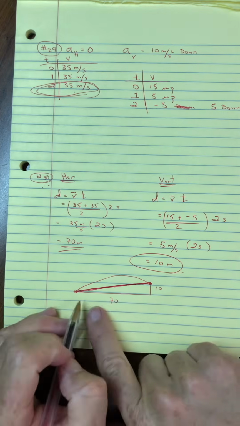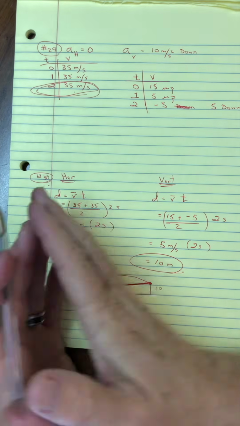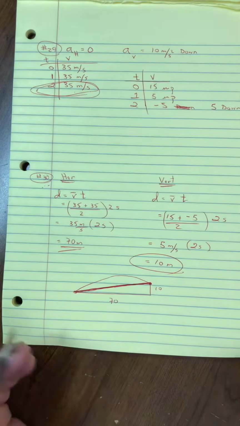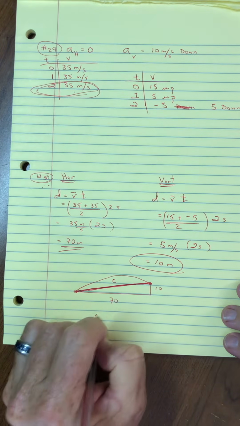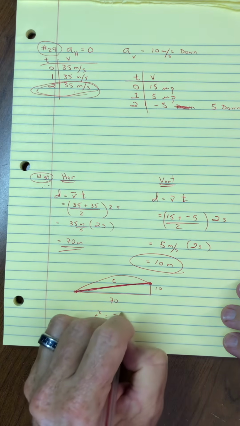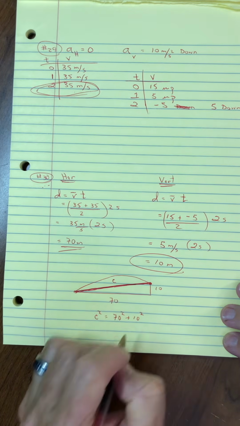So we know that it's 70 meters downrange, and then 10 meters up. And so to get what I'll call c, c squared is equal to 70 squared plus 10 squared.